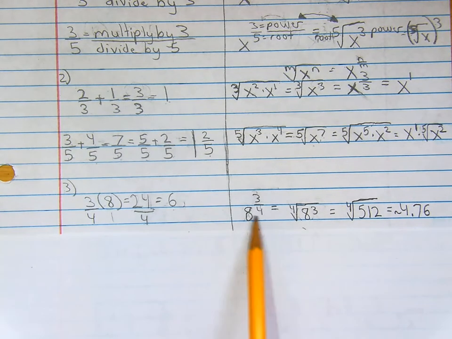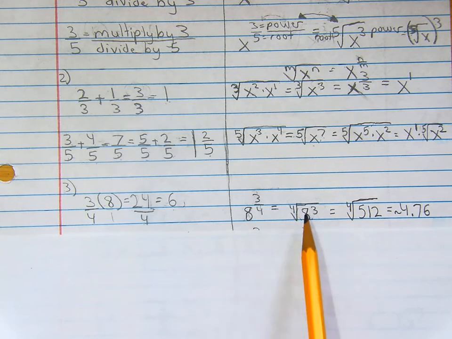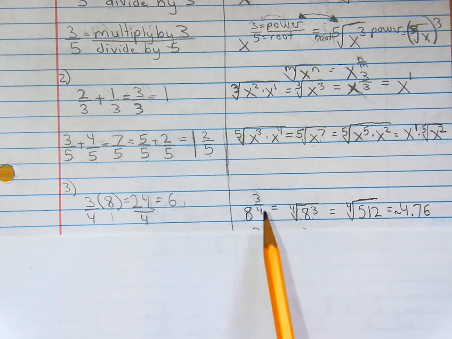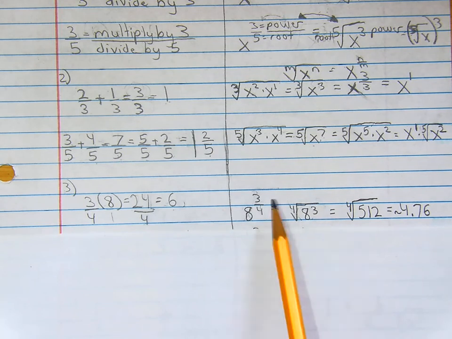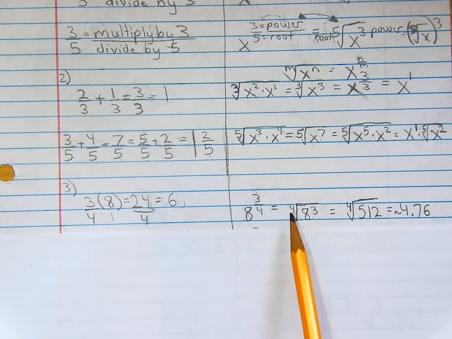So what if I have 8 raised to the power of 3/4? Well, then I'm going to rewrite it. Instead of as a rational exponent, I'm going to rewrite it as a radical. Here my numerator is my exponent, my denominator is my radical and my root, basically.